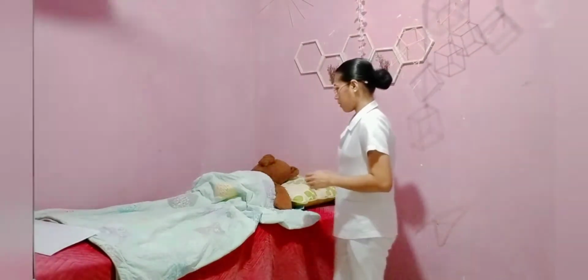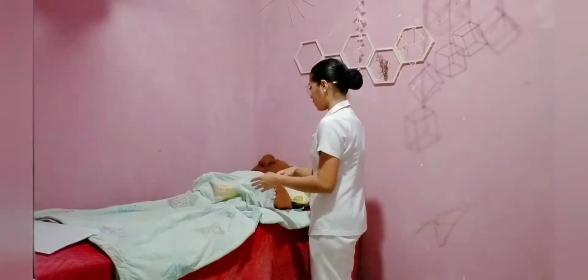After that, drape the patient, exposing only the area to be used. This is to avoid chilling and to lessen the embarrassment. So, ma'am, we will expose only the perineal area.